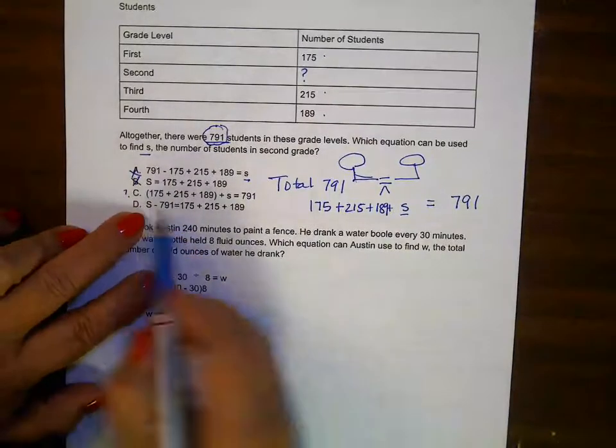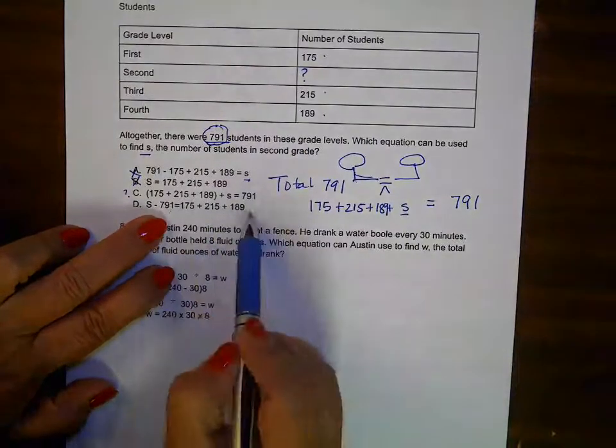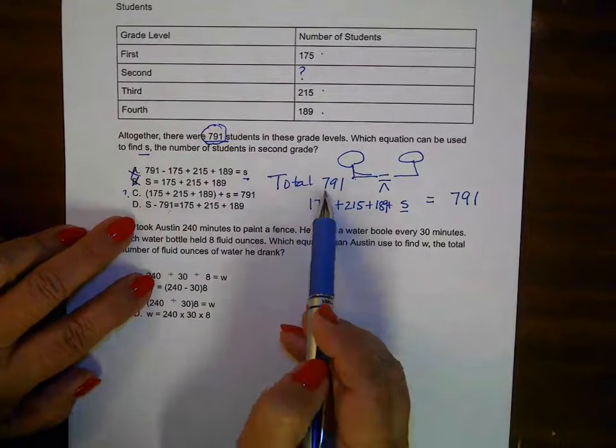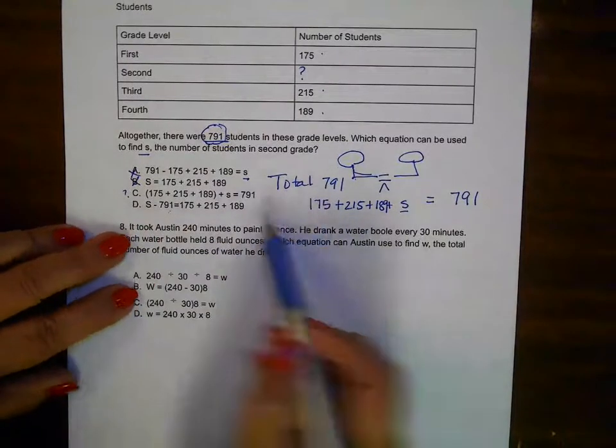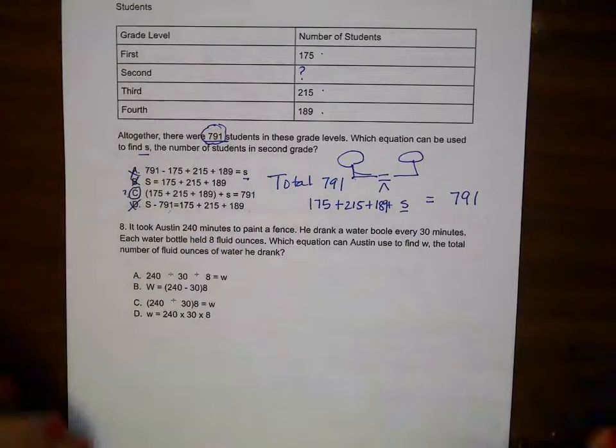Look at this one. Are we going to take whatever S is and subtract it, and then it's going to equal to all of that? No, because first of all, you're going to get a negative number. The total number of students you have is 791. So that won't balance. So the answer is C.